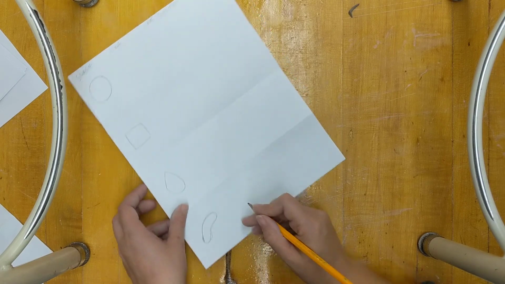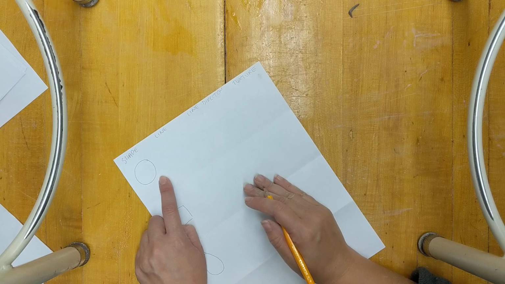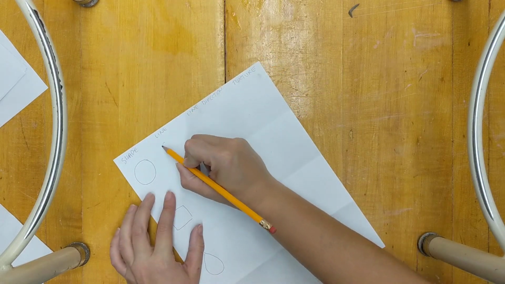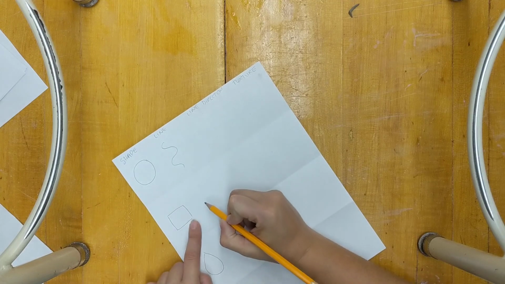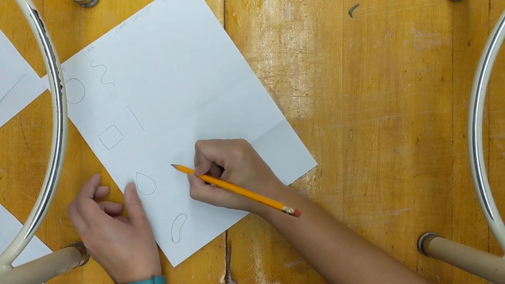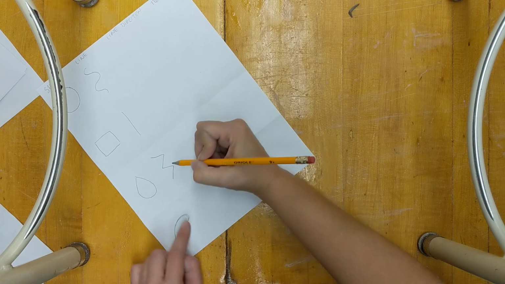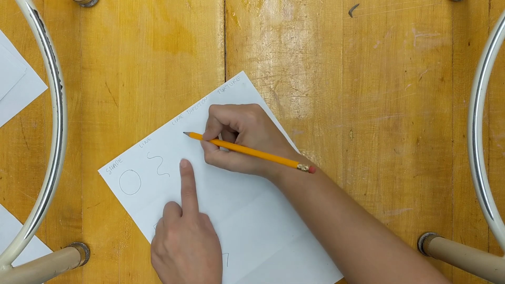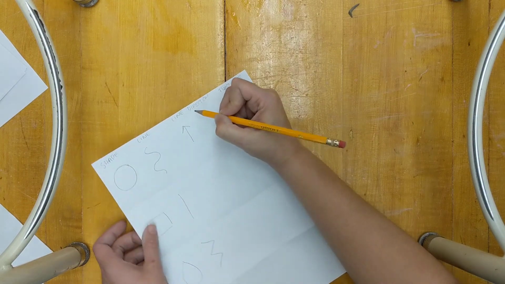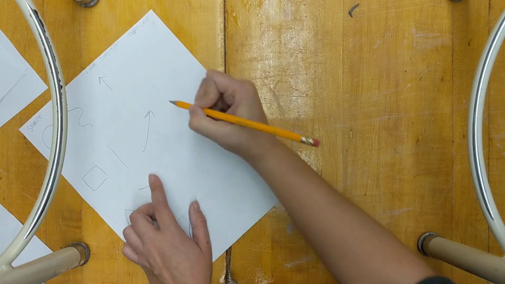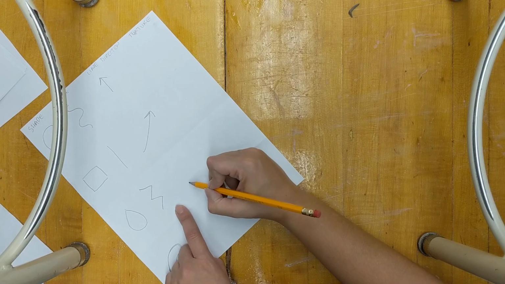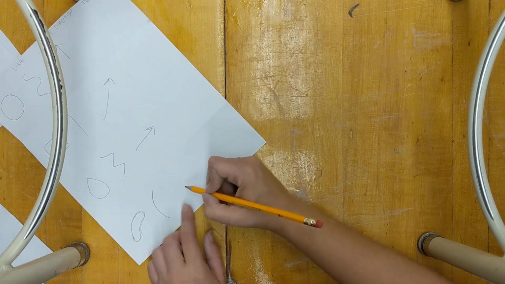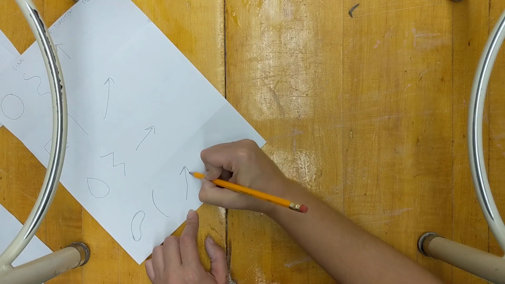Okay. Now, I want to choose a line that goes along with this design, okay? So maybe that line is a wavy line. Maybe that line is a straight line. Maybe that line is a zigzag line. Maybe that line is a curved line, okay? Line direction. Maybe I want my direction to be straight. Maybe I want my direction to be diagonal. Maybe I want my direction to be horizontal. And maybe I want my direction to be diagonal again, okay?